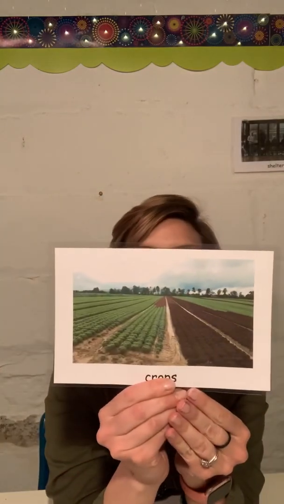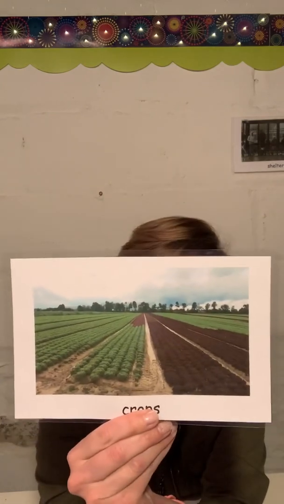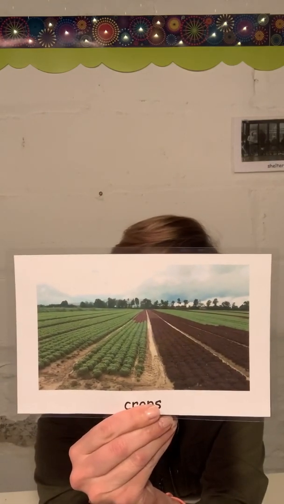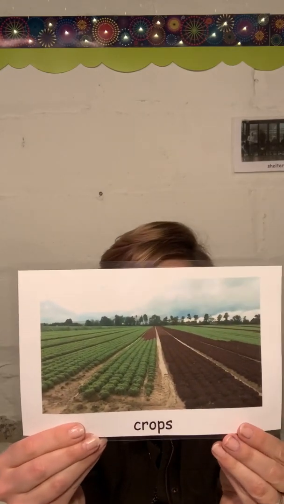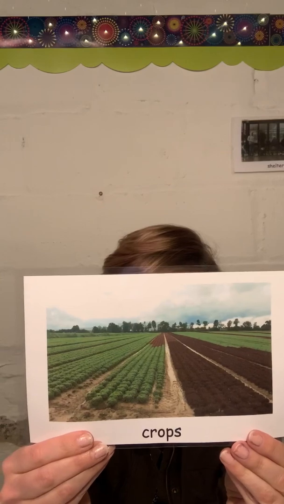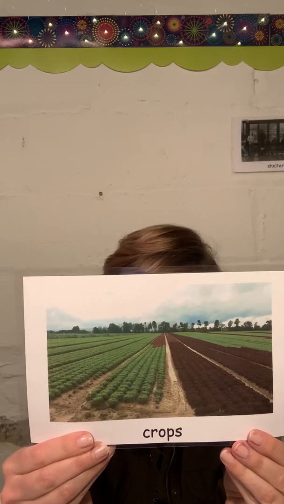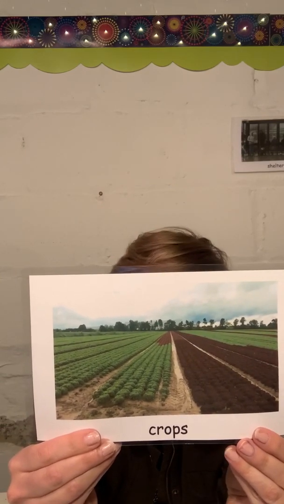The second word that we need to talk about is the word crops. Some of us have heard this word before, either in our plant unit or in our Mesopotamia unit. We're going to say the word crops 3 times real quick. Repeat after me. Crops, crops, crops. You will learn that farmers grow crops on their farms.